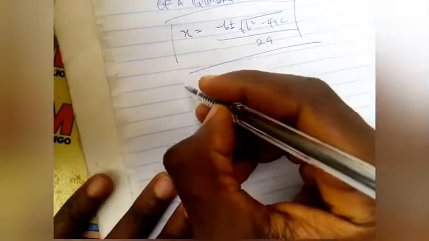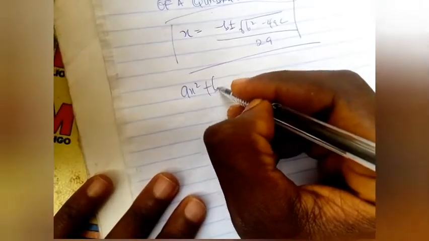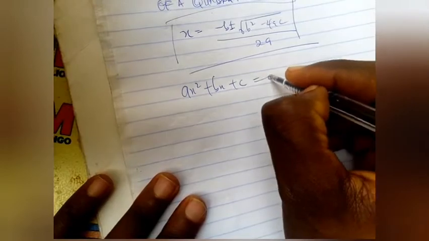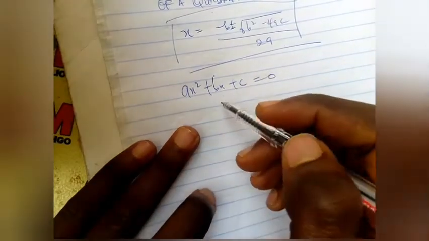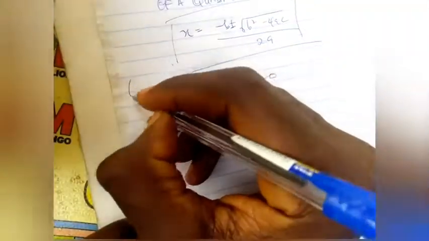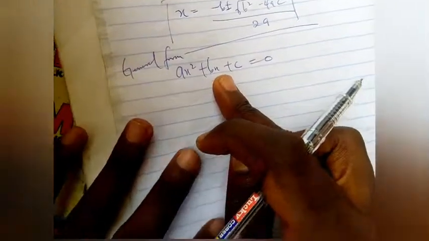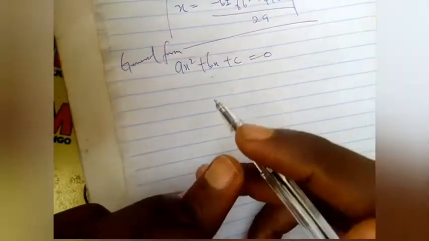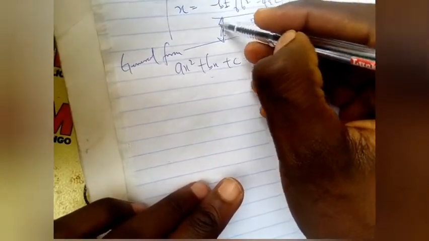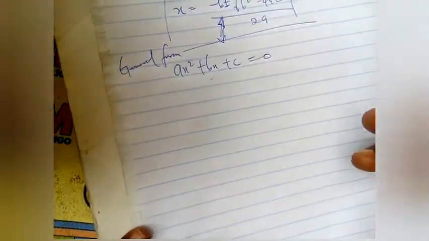Then this expression, we have ax squared plus bx plus c equal to 0. So we call this the general form of a quadratic equation. Don't forget, the general form of a quadratic equation. So we are going to derive this formula from this. Now you might be wondering, how is this possible? I want to tell you that it is possible. Just stay with me as I take you through.